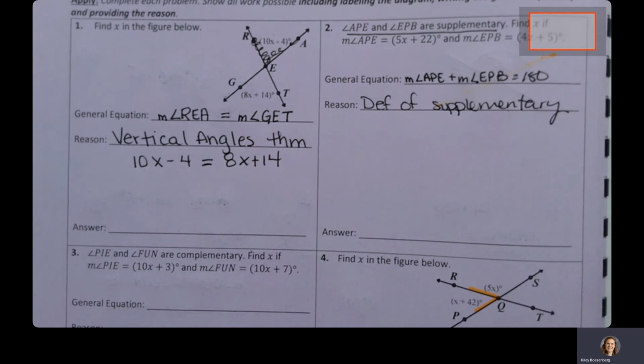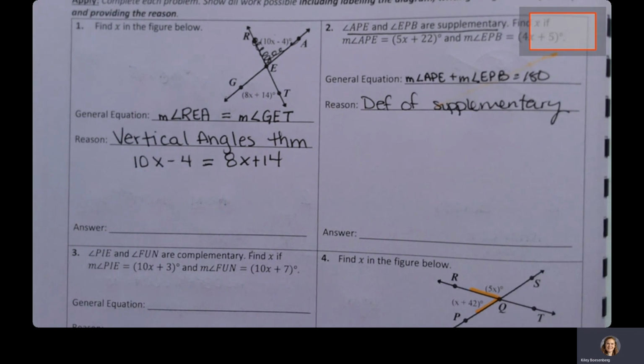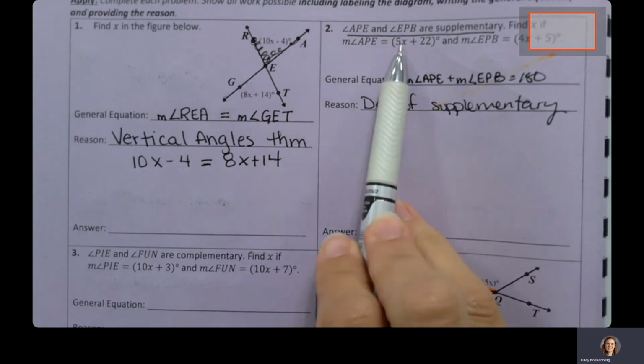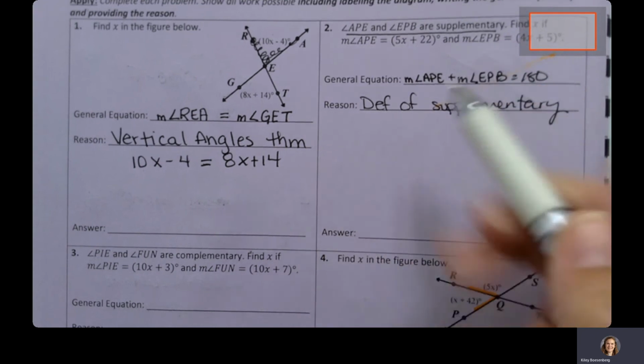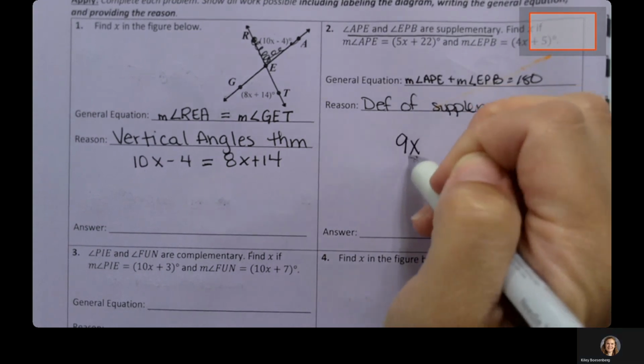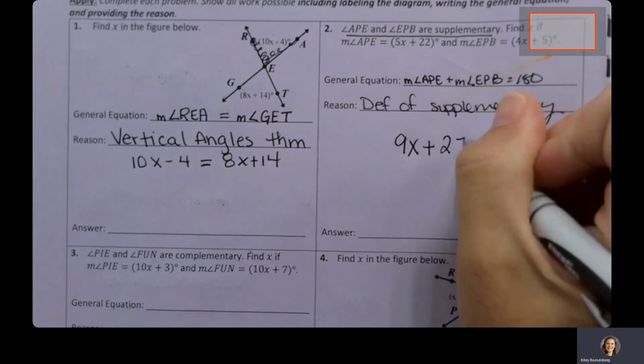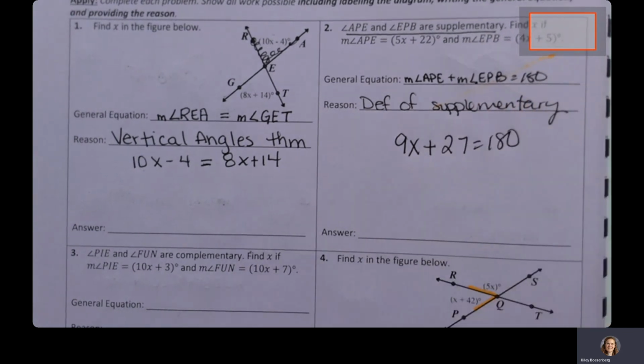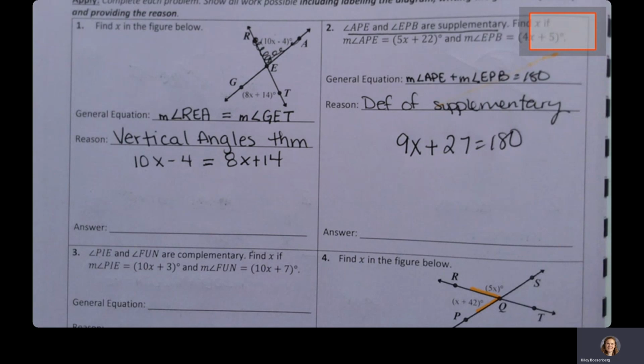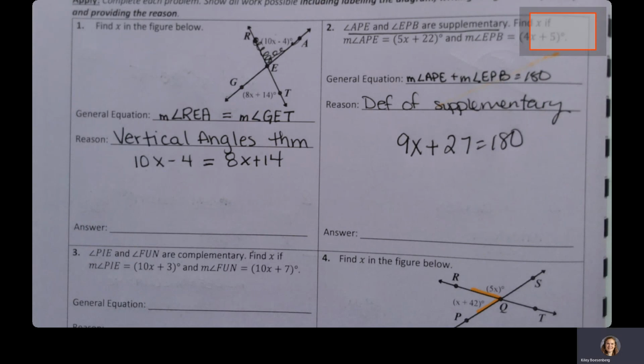I would venture to guess that some of you can combine like terms in your head. So when you go to actually do this problem and you're substituting in, if you want to combine your like terms, 5 and 4 is 9x plus 22 plus 5 is 27 equals 180. That is an okay equation. If you want to skip a step and go ahead and combine your like terms before you even write it down, that's okay. Okay, just as an FYI.